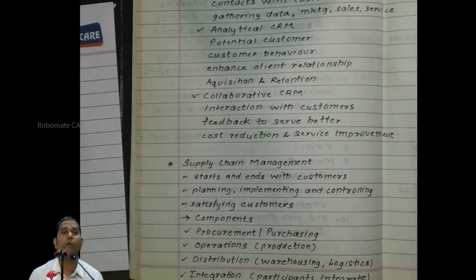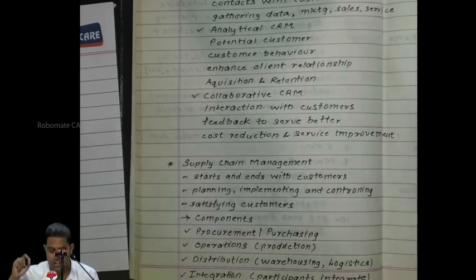Now, what are the various components? The first and foremost component is procurement, or purchasing the raw materials that are required. Then the operations. This is the production process, and the production process is not one single process. It is divided into process A, process B, process C, process D and so on. And then the distribution: receiving the order, movement of the goods, warehousing of the goods.